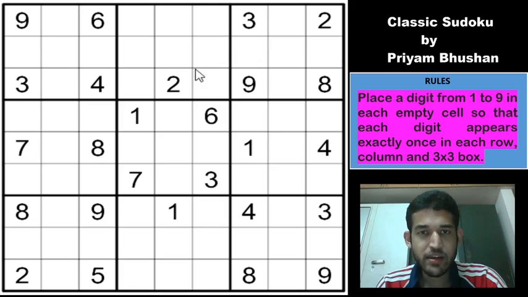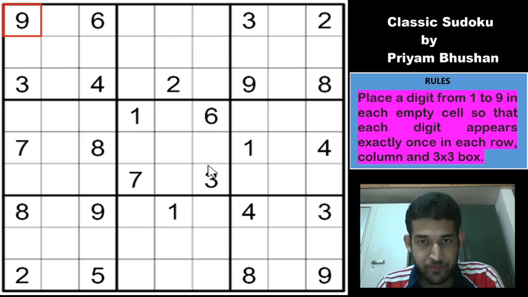The rules are simple. Each row, each column and each 3x3 grid will contain the digits from 1 to 9 without any repetition. Standard classic rules. So let us start the Sudoku now. As you can see, it has a very unique pattern, right? There are absolutely no digits in row 2, row 8 and column 2, column 8. It's really difficult to construct a Sudoku with such constraints.